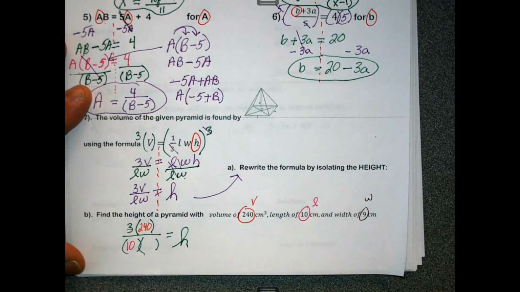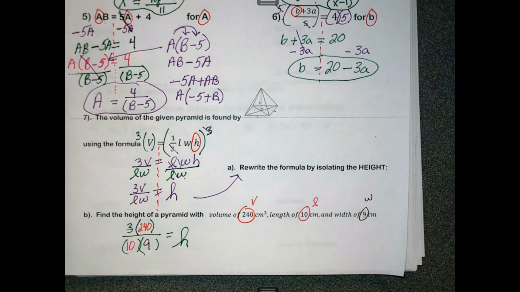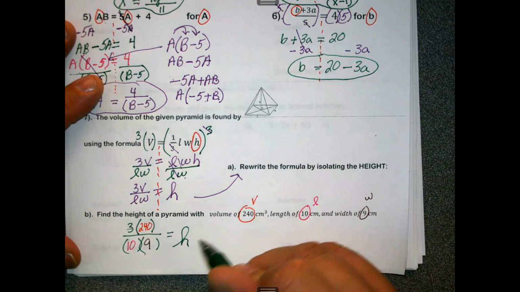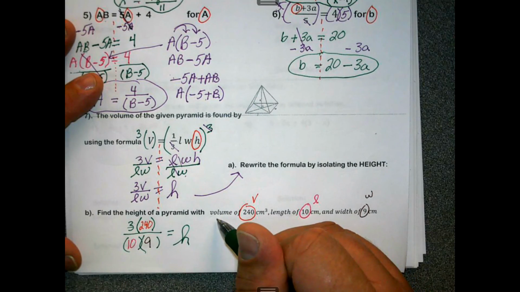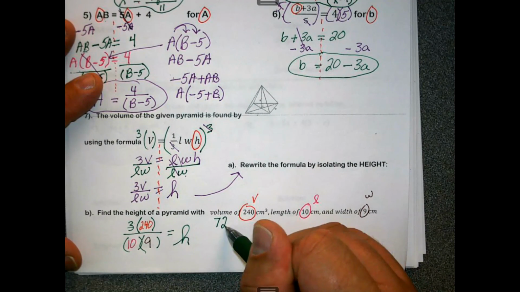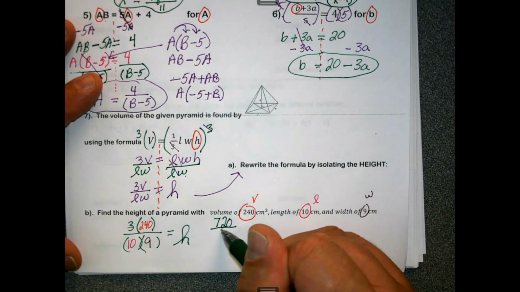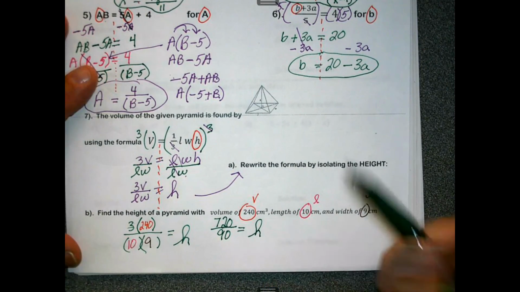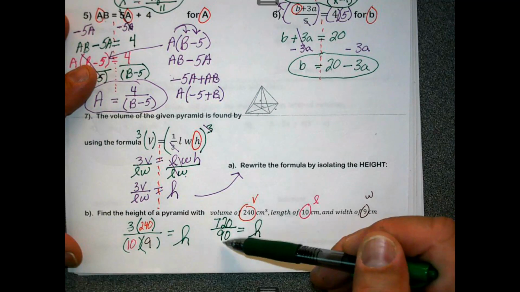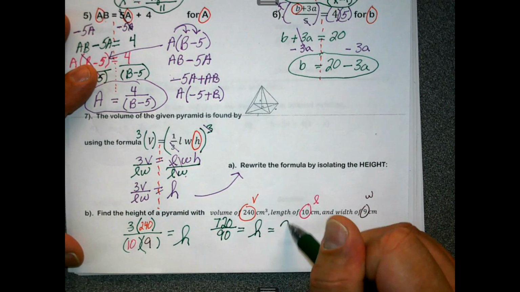And then W is 9. So that's going to equal 3 times 240, 720 over 90. Oh, that makes it easy. 720 divided by 90, 8.